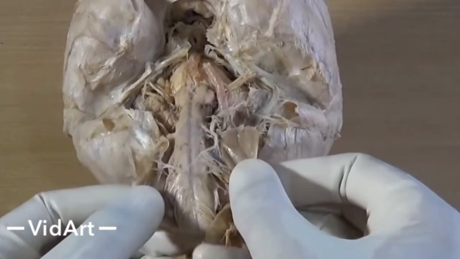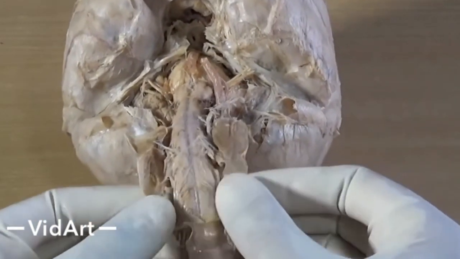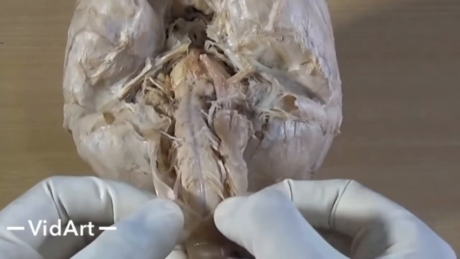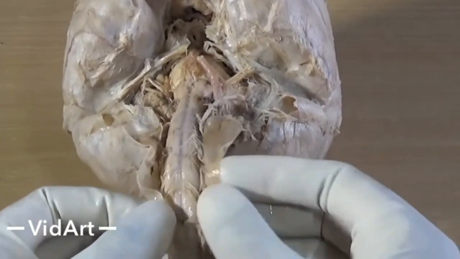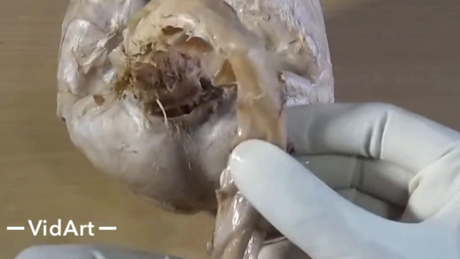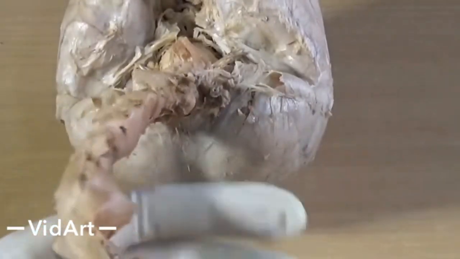Now on either side you can see multiple rootlets are attached. Now these are nothing but rootlets of dorsal and ventral roots which will unite to form corresponding spinal nerves, and these spinal nerves will emerge out from corresponding intervertebral foramina.